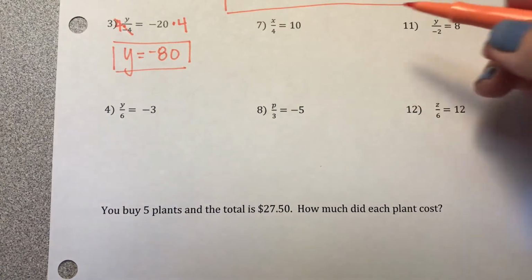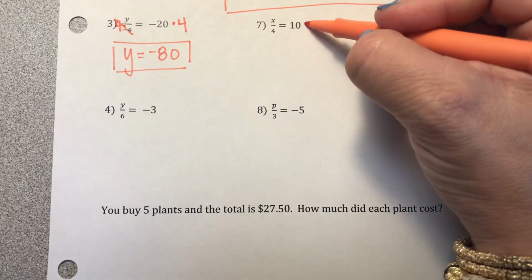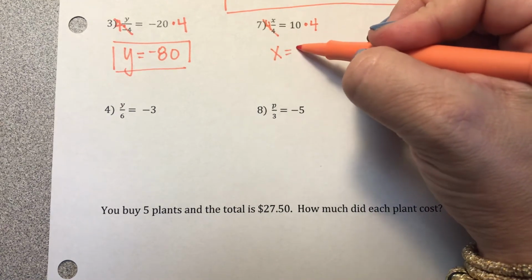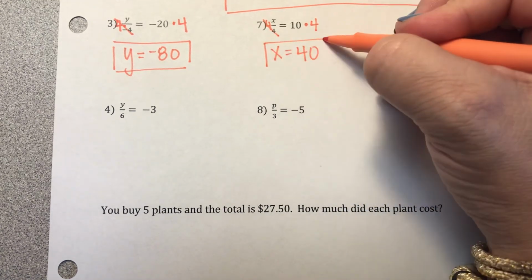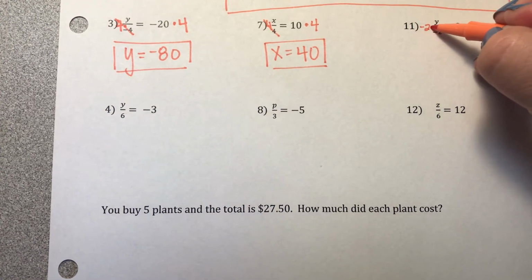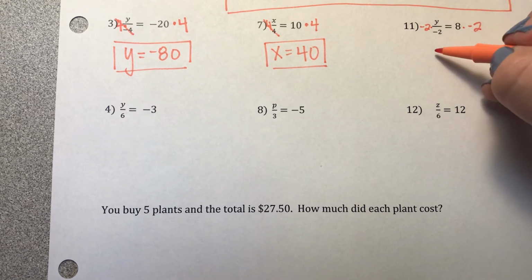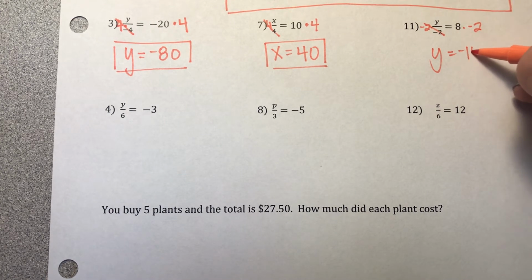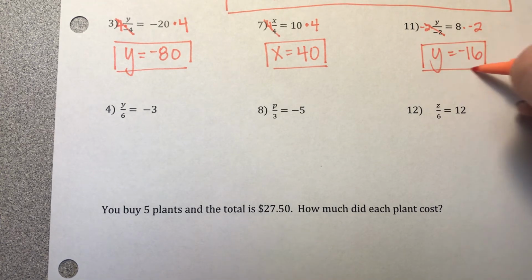On number 7, what's the opposite of dividing by 4? Multiply by 4. And x equals 40. On number 11, what's the opposite of dividing by -2? Multiplying by -2. And I get 8 times -2 is -16.